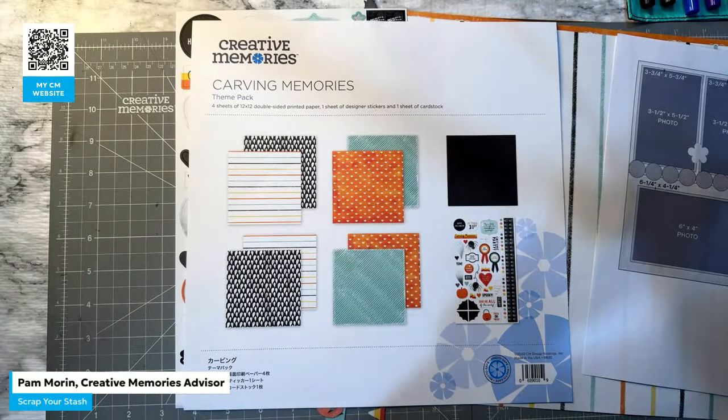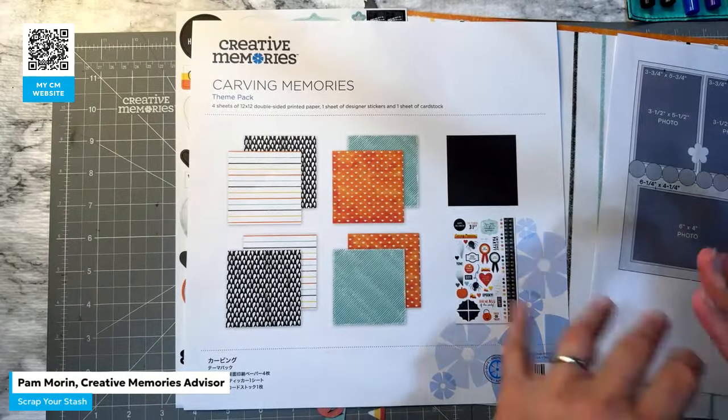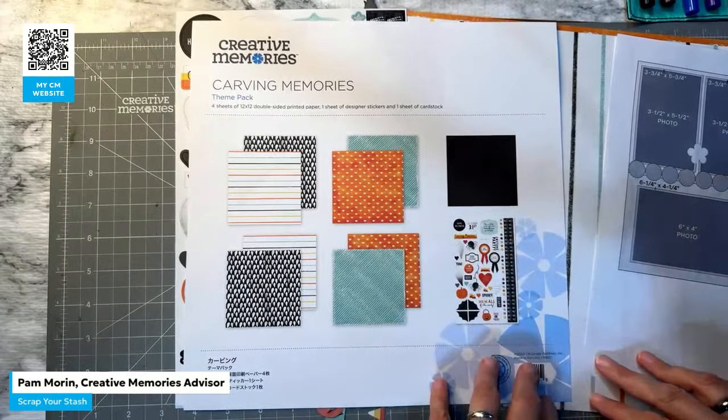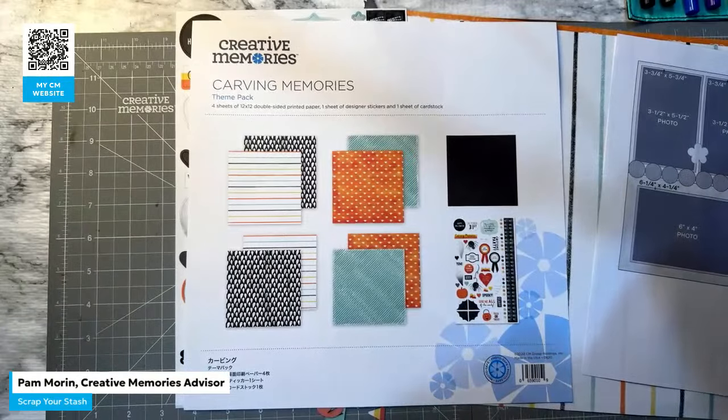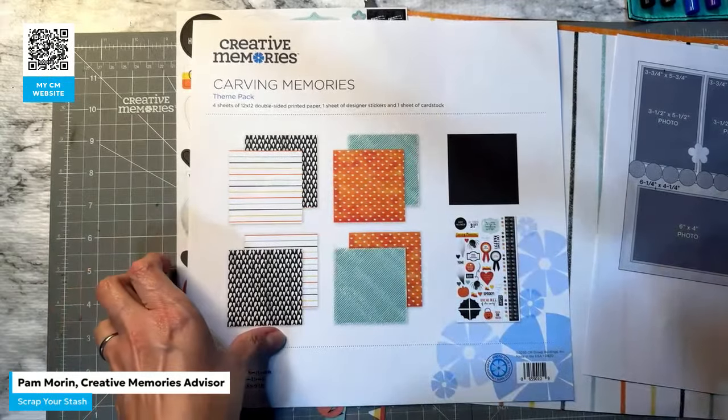So that's what brings it all together, right? Using up our papers, getting the pictures on there, and then getting that album to the person who is going to enjoy it the most. What a great feeling that was.